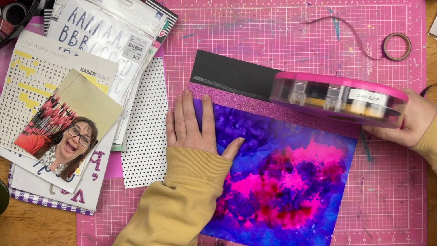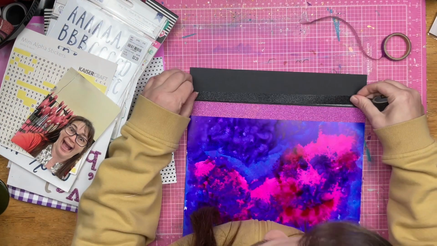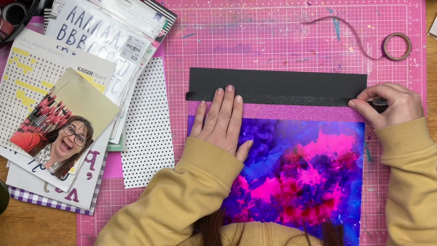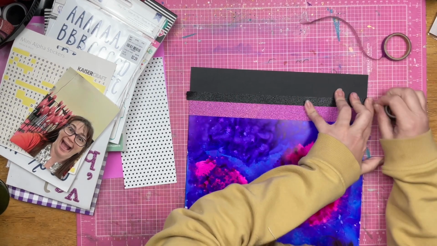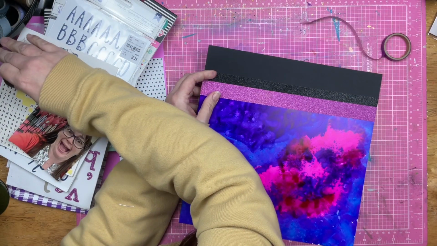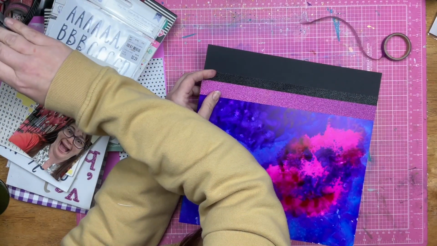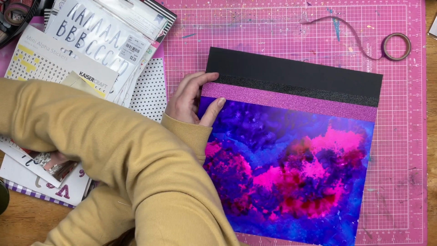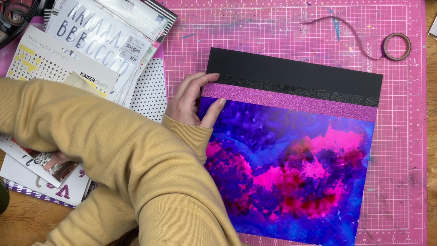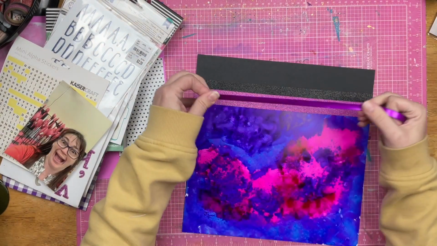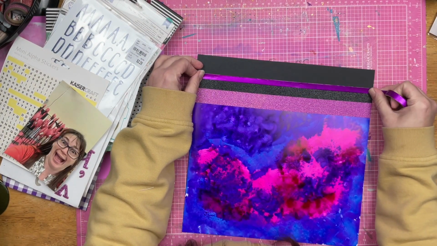Okay, so I am going to go ahead and put down a couple strips of washi tape. I have this sparkly purpley washi tape. I have a sparkly black washi tape. Whoa. Maybe I should do some speaking exercises because I just totally messed that up.